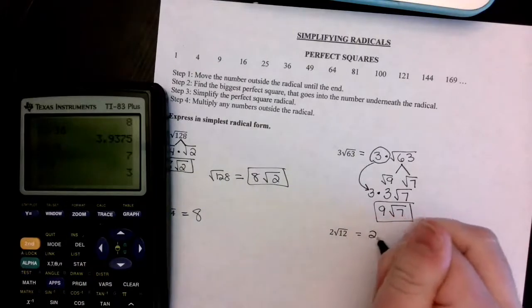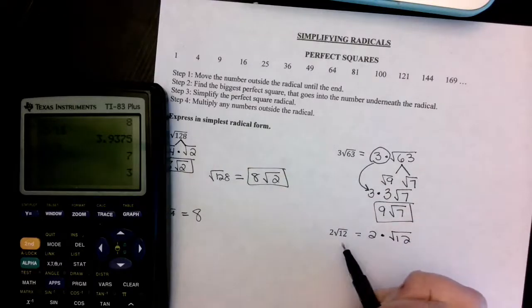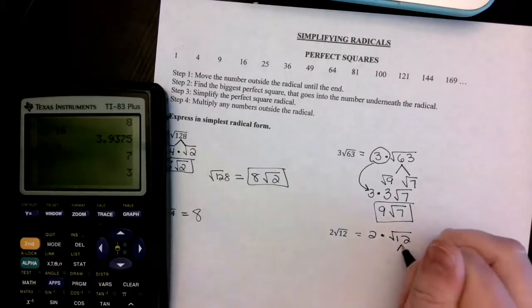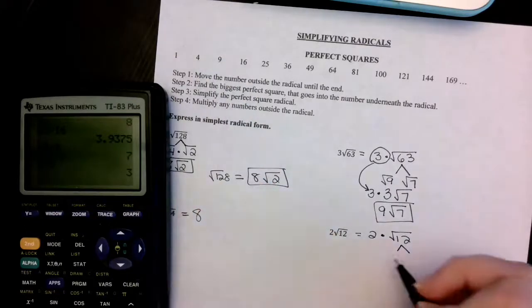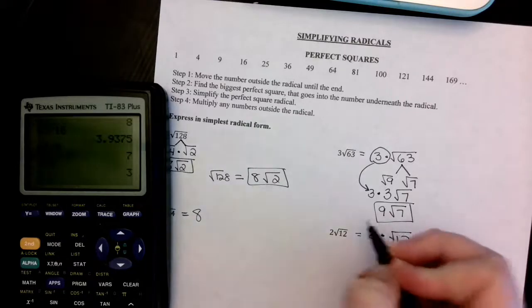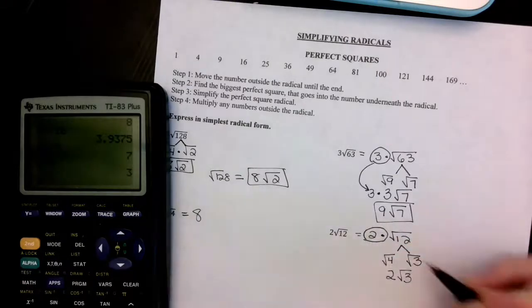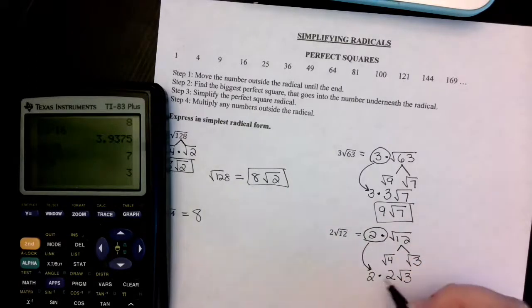I'm going to move that 2 over a little bit and put this times sign since it's really just saying 2 times the square root of 12. 12 would fall right in here. 4 is the only perfect square that goes into 12, or the biggest perfect square that goes into 12. The square root of 4 is 2. Square root of 3 stays the same. This 2 times that I put out front drops right to the front of that simplified answer. 2 times 2 is 4. 4 square root of 3 is your answer.